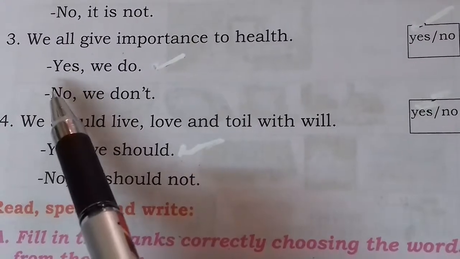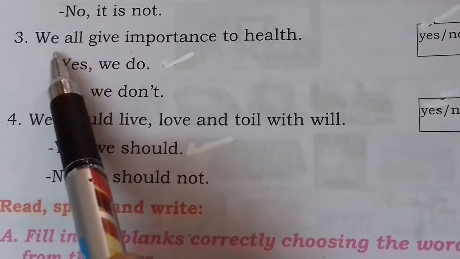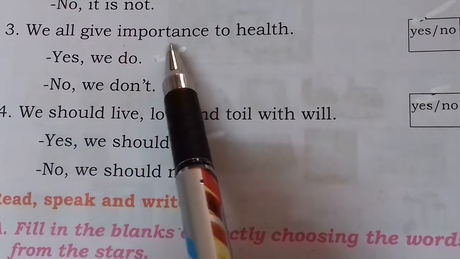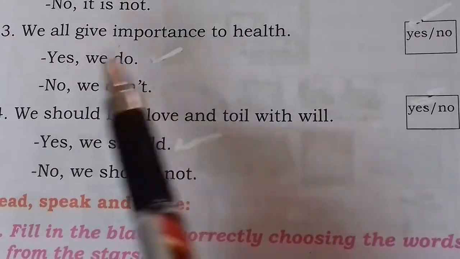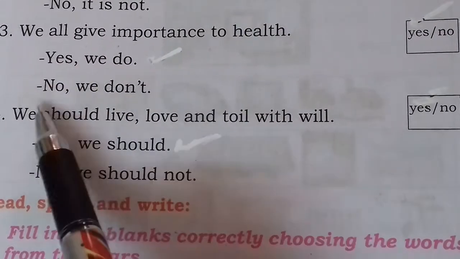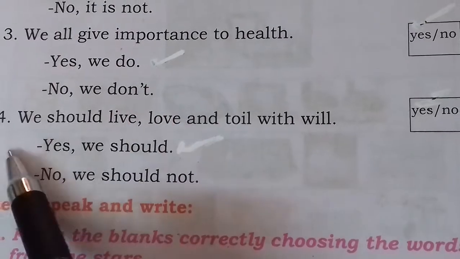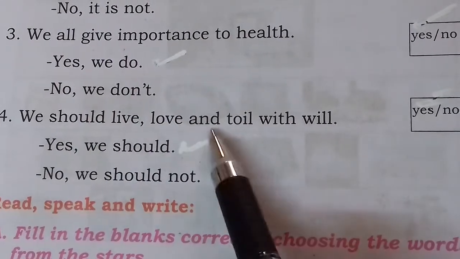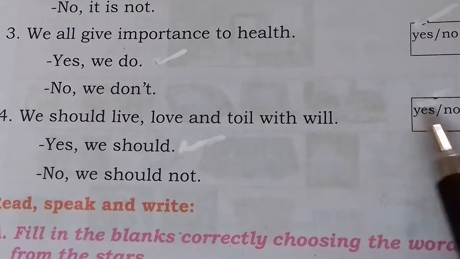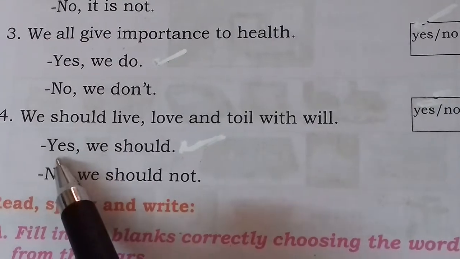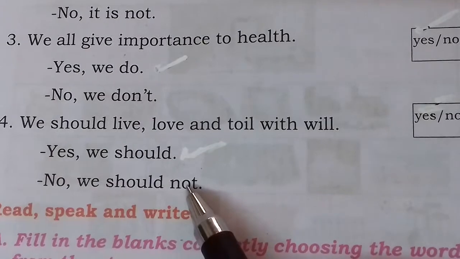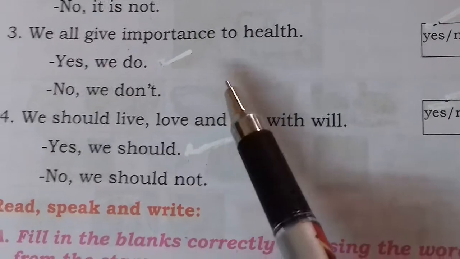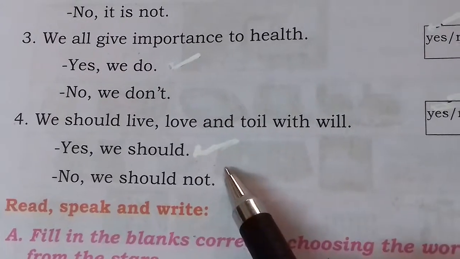Okay? I'll read it once for you. We all give importance to health. So bracket here, then you do it. Yes we do, no we don't. We should live, love and toil with a will. Yes or no? Your answer is yes we should or no we should not. So you have to think about the third and fourth, tick it and answer it.